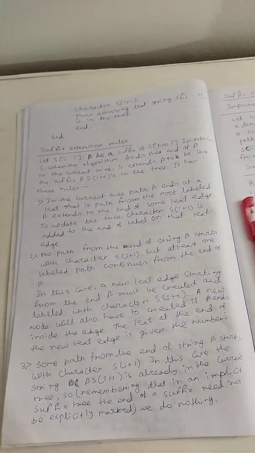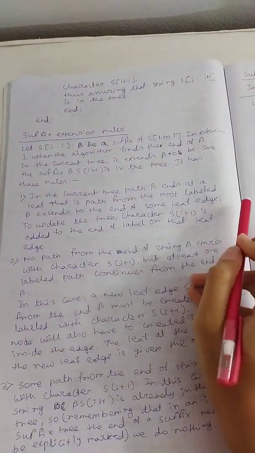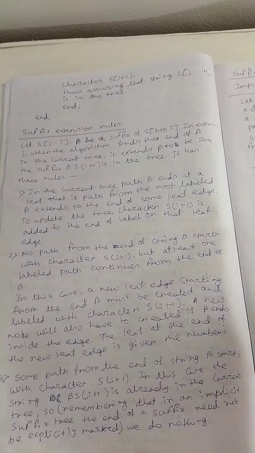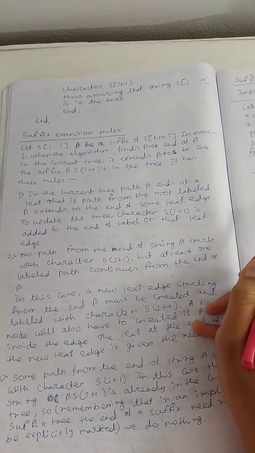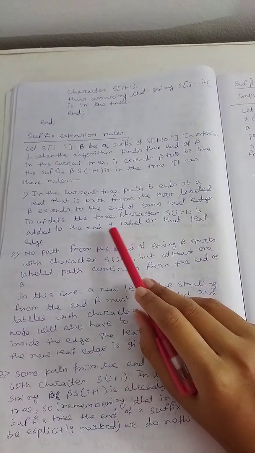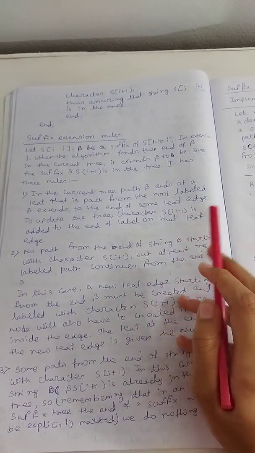So to analyze the current path beta, as beta will end at a leaf, we will look for the path from root to that leaf, and if needed we will extend it to some leaf edge, and then we will add this character at the end of the label of the leaf edge.